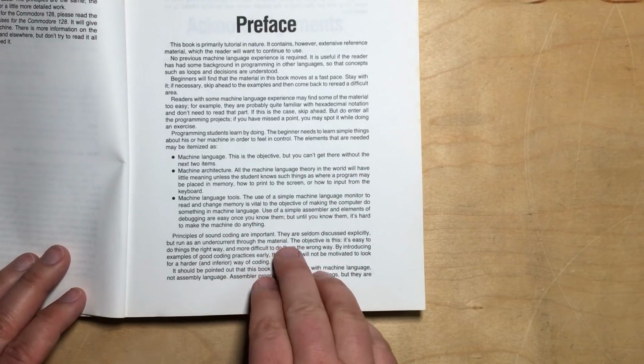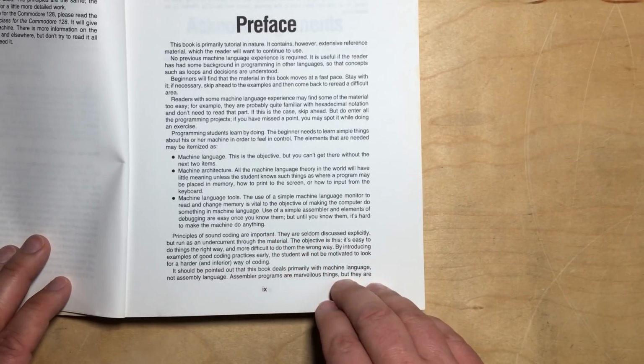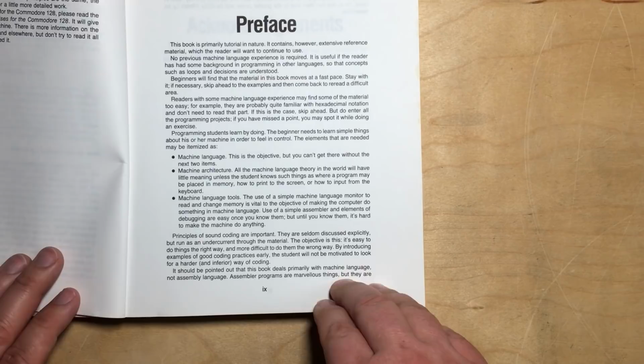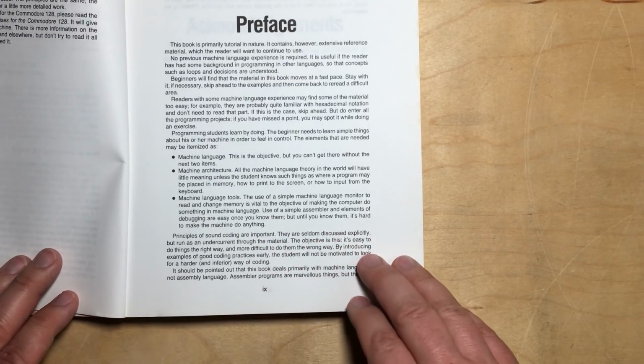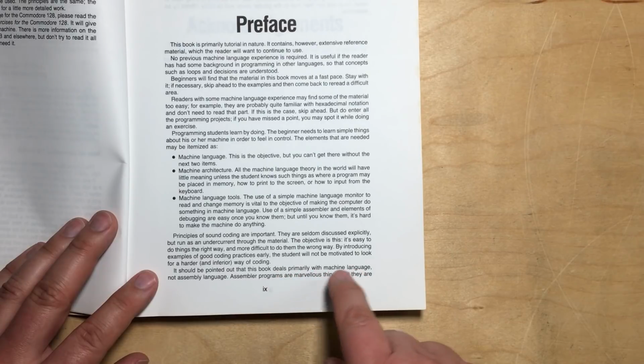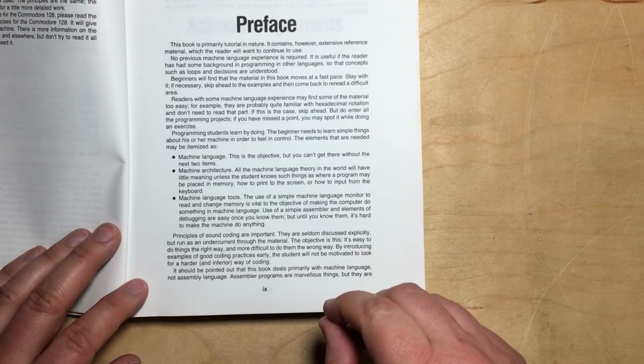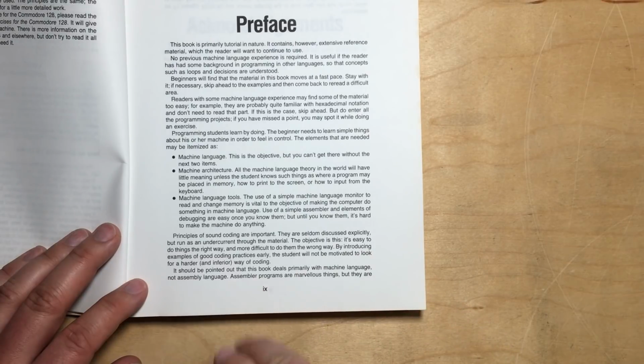Now, the advantage of the Plus4, the Commodore 128, and even the PETs is that they do have a machine language modder built in, although the one built into the PETs is extremely simple. And Jim also makes a point that this book deals primarily with machine language, not assembly language. And this is a very interesting choice that Jim's made in this book.